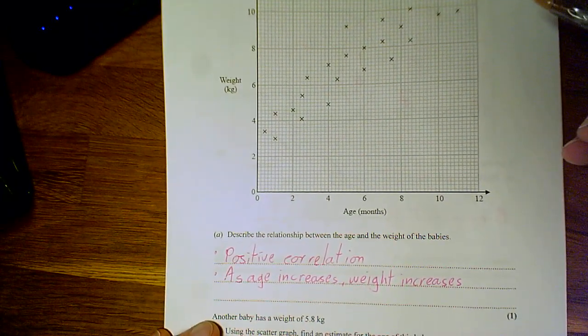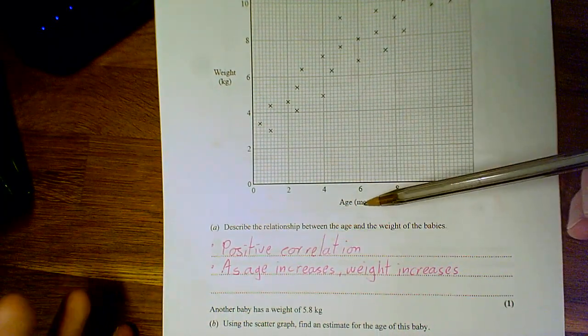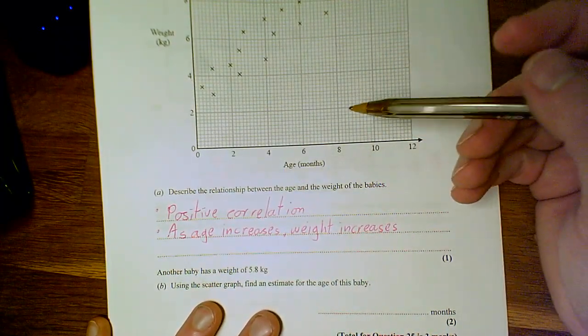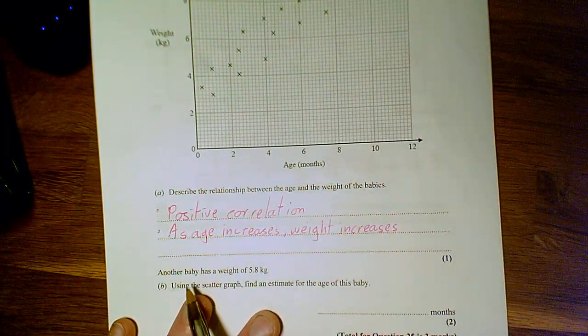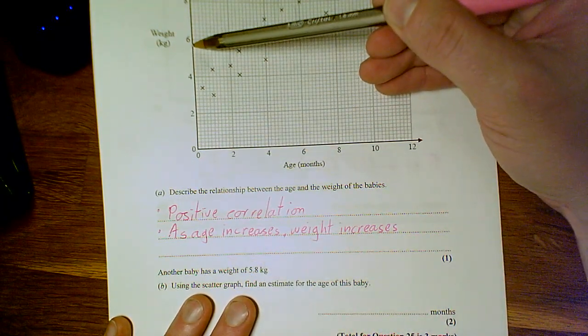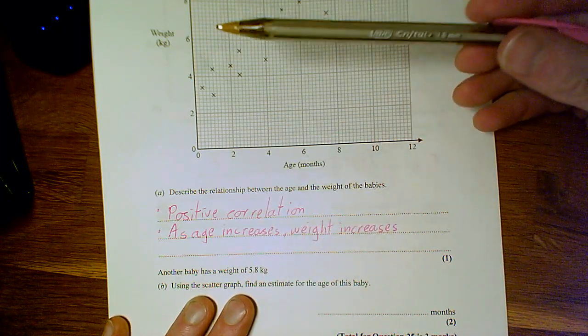Right. Yeah, that's good enough. Or the older the baby, the more it weighs. The heavier a baby, the older it is. Anything like that. Another baby has a weight of 5.8. So 5.8, so it's somewhere up here. Using the scatter graph, find an estimate for the age of the baby.